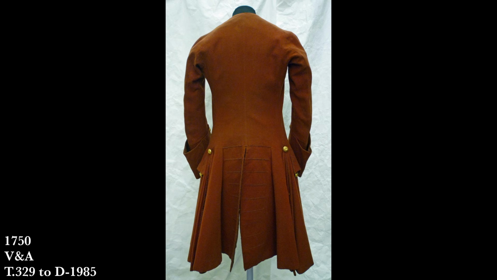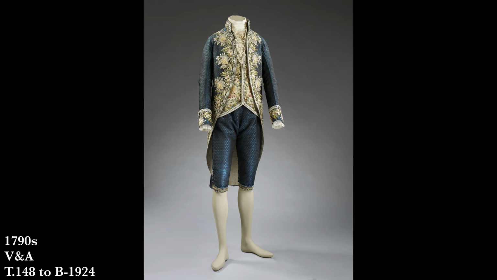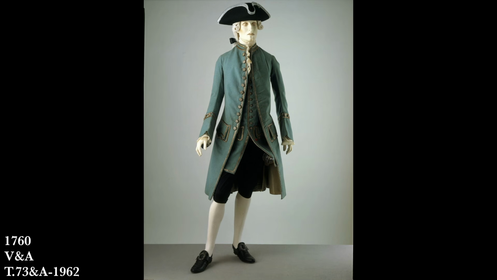That does start to reduce as we move forward through the century, and in fact by the time we reach the 1780s, there's a lot less pleating going on, a lot less fabric. Even the front of the coat has started to cut away further and further. We'll eventually stop buttoning it in front and we'll actually just hook it because it barely meets up at the chest, and they go towards a more exaggerated posture with a really puffed out chest as we reach the end of the century.